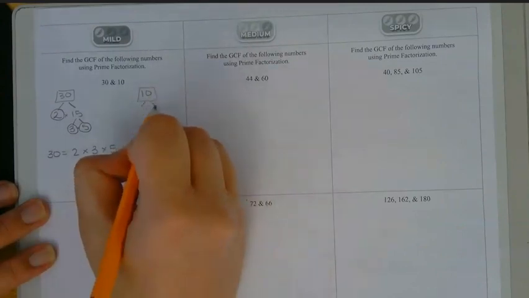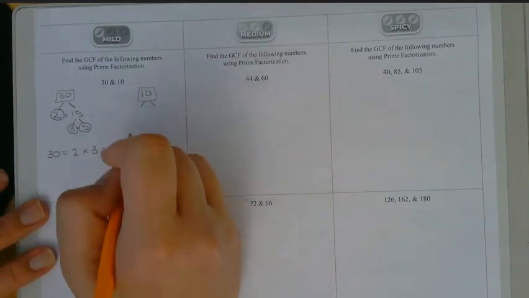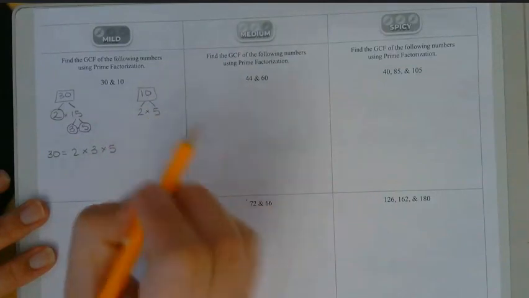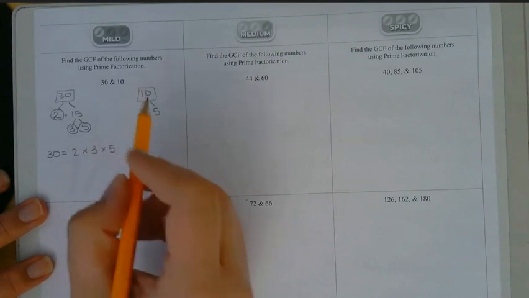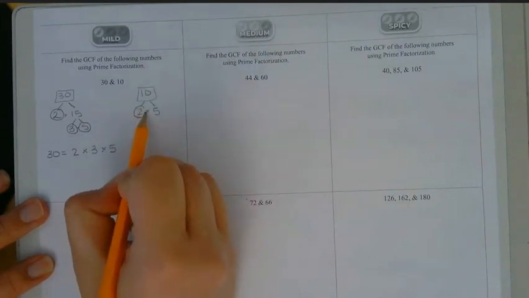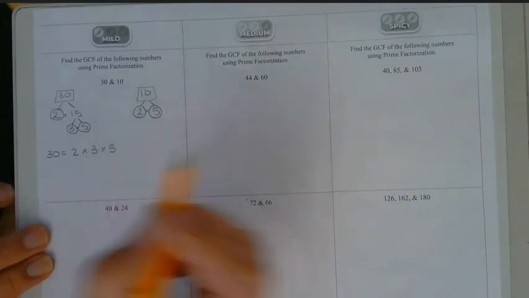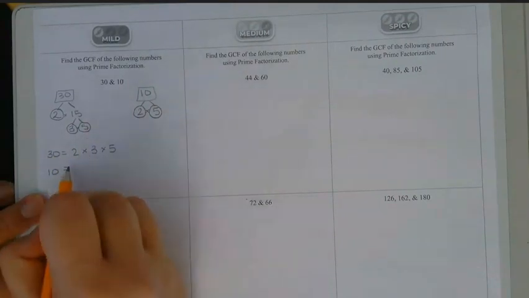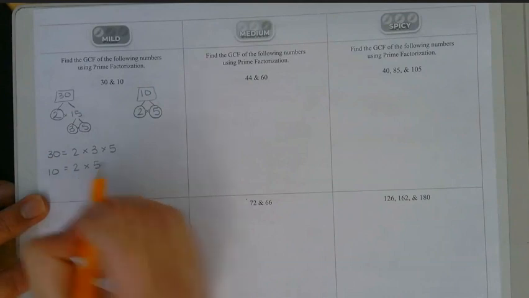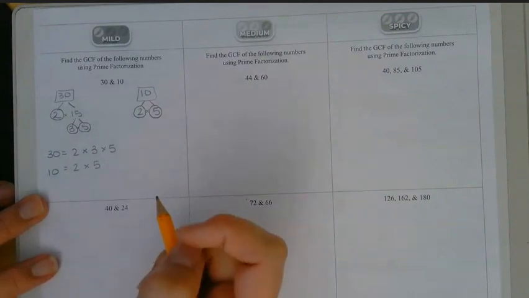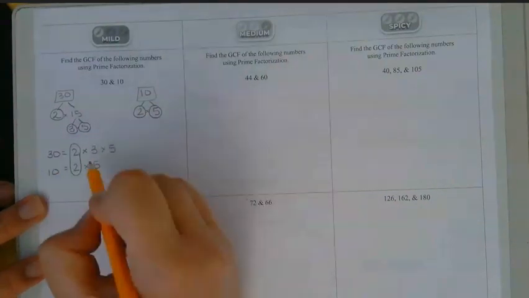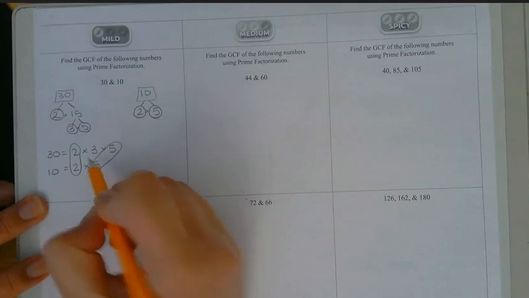Then let's go over to 10 and ask myself what times what equals 10. 2 times 5 equals 10. Then I ask myself which numbers are prime and circle them. 2 is prime and 5 is prime. So then I come down here and write my prime factorization for 10, which is 2 times 5. Then I'm going to look for what common factors they have and circle those. So they both have a 2 and they both have a 5.